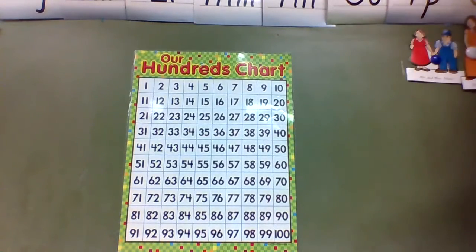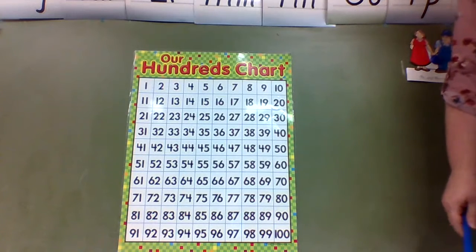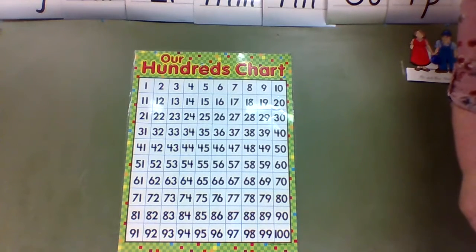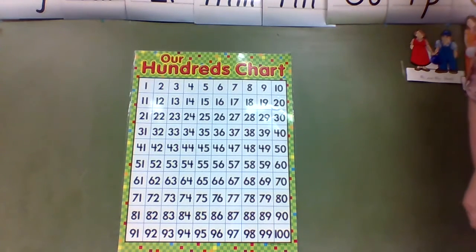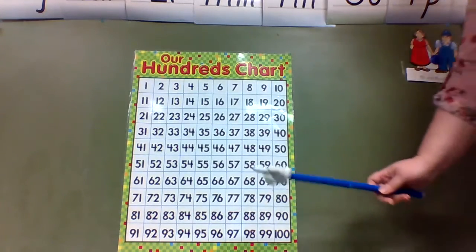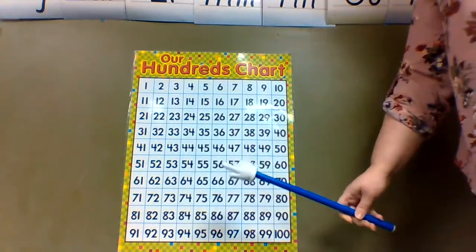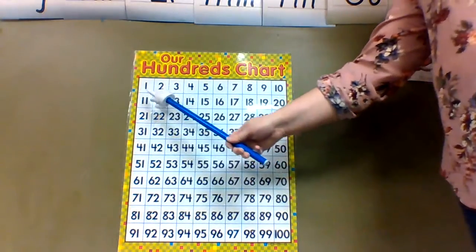All right, we're going to continue with math and count on our number chart. We're going to count by ones, tens, fives, and twos. You can use your chart at home, or if you want to just watch and count with me on my chart, you can do that. So let's count together. Ready?